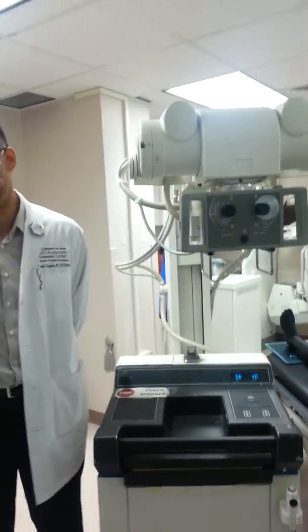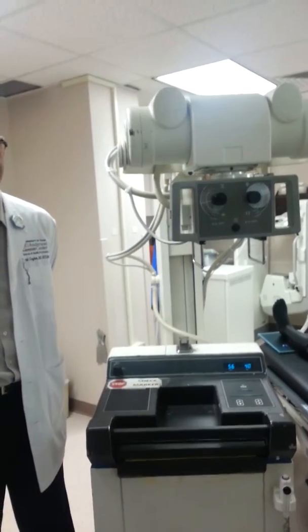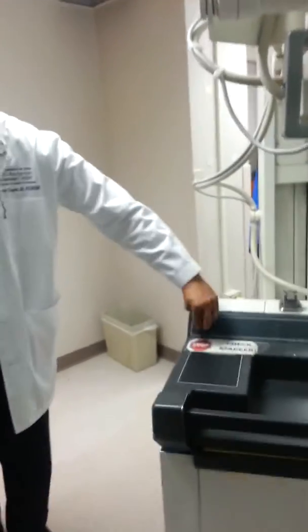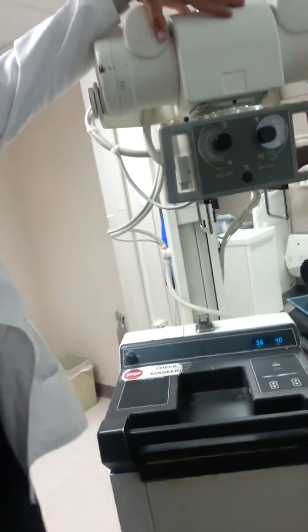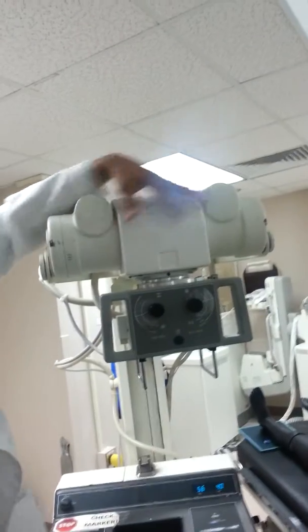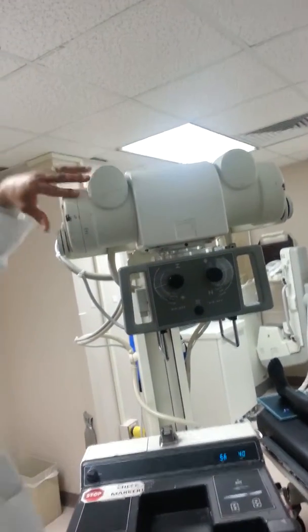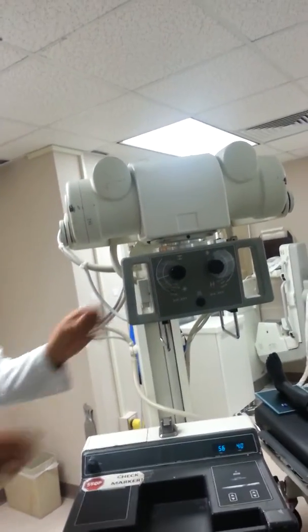Identify the on-off button on the control. The on-off button. Identify the X-ray tube. This is the tube housing. Identify the collimator. This is the collimator housing.